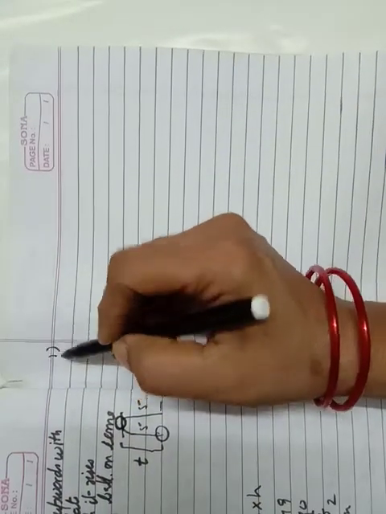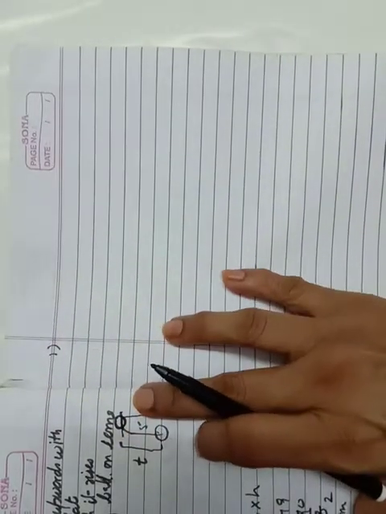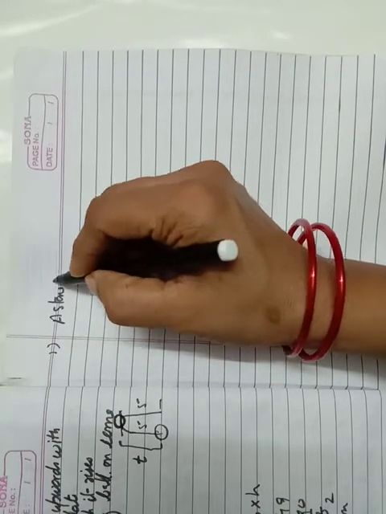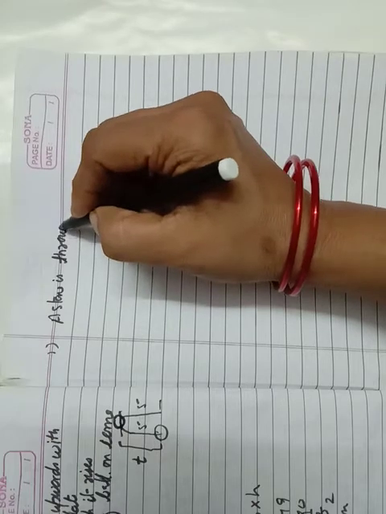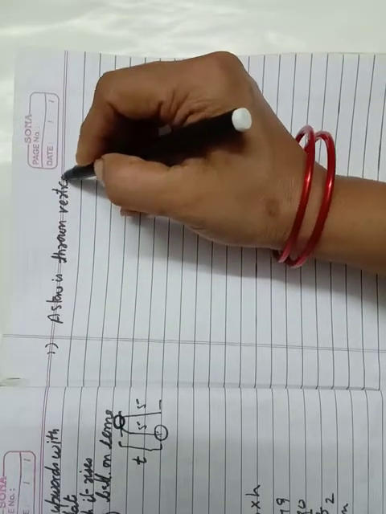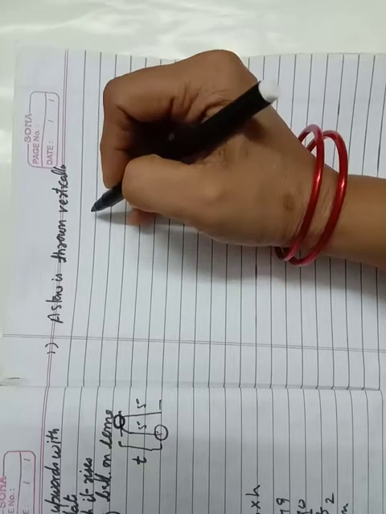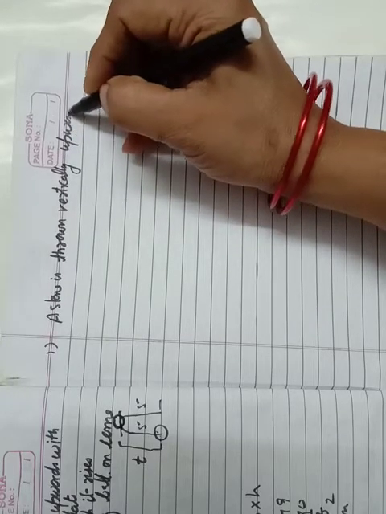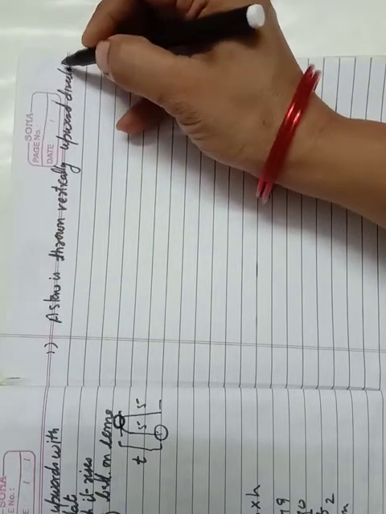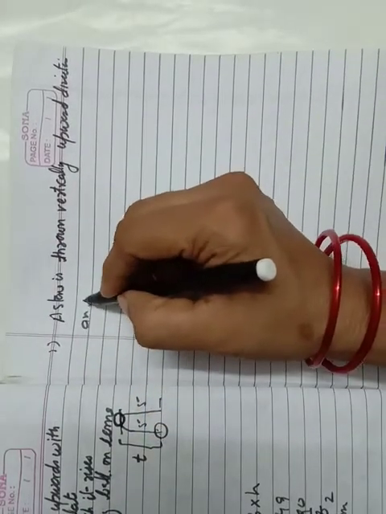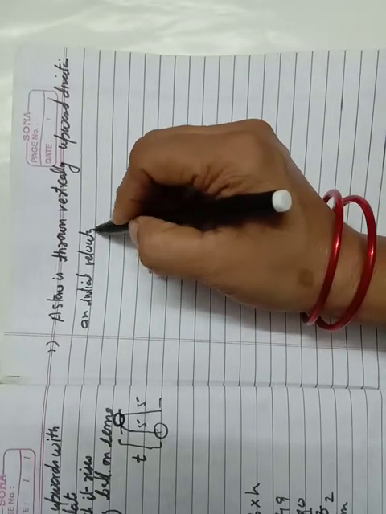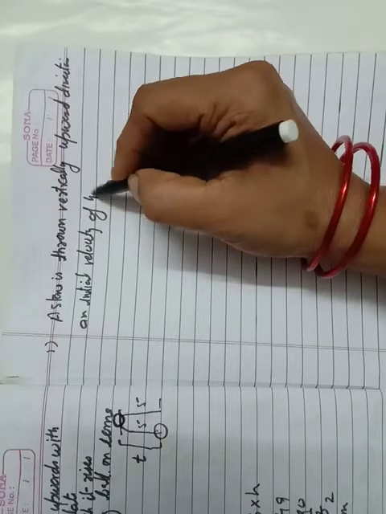Now one more question. This is also a question from the NCERT book. A stone is thrown vertically upward with an initial velocity of 40 meter per second.